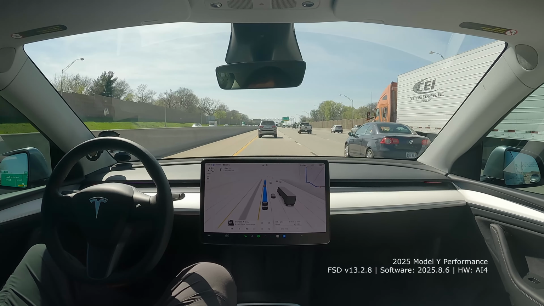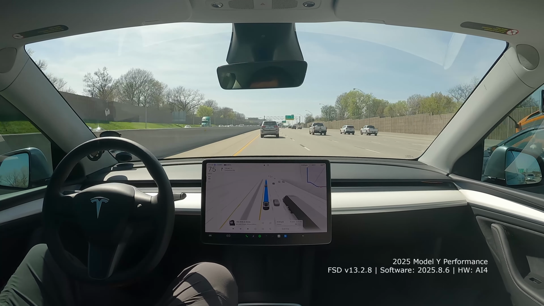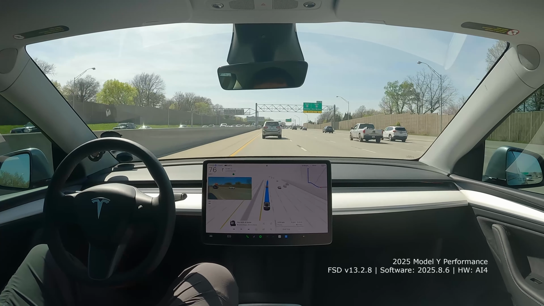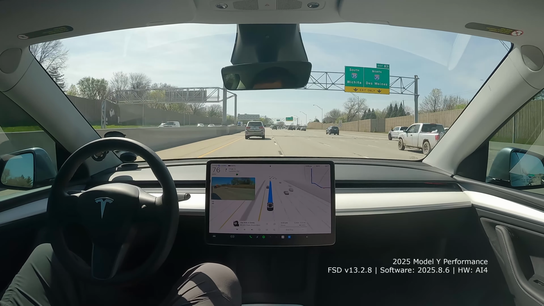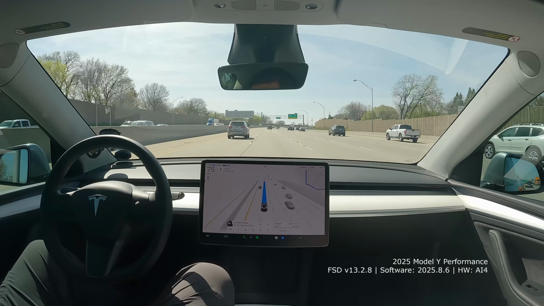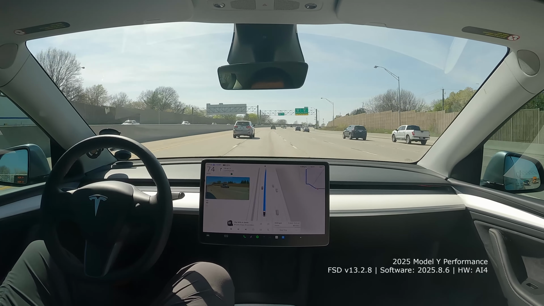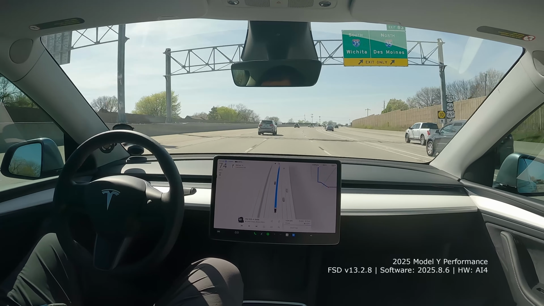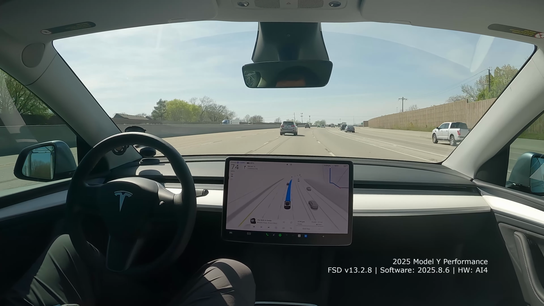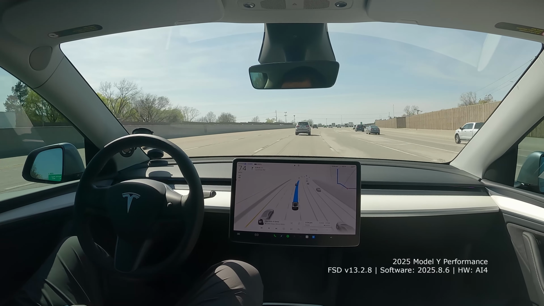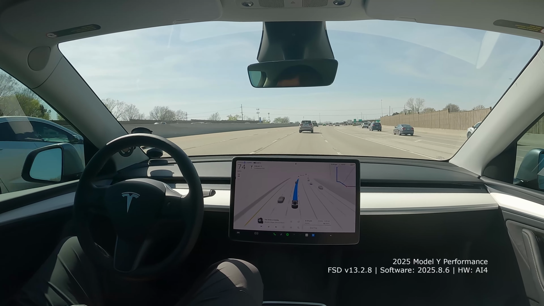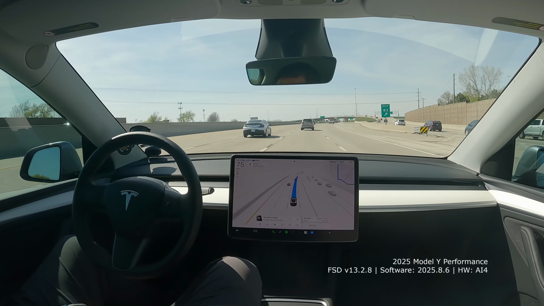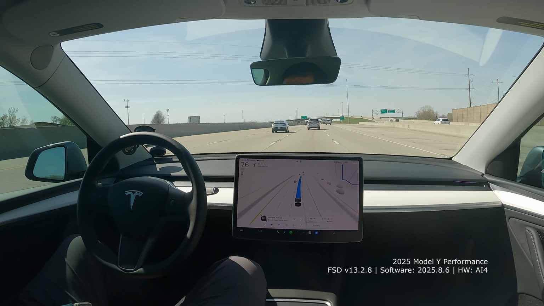The 2026 refresh Model Y has FSD hardware 4, so there's not really a whole lot of difference with the 2025 Model Y. So I'm pretty happy I got this. It was a heck of a deal. Besides some minor changes, I'm pretty content with this, versus having any kind of regrets for not getting the launch edition.